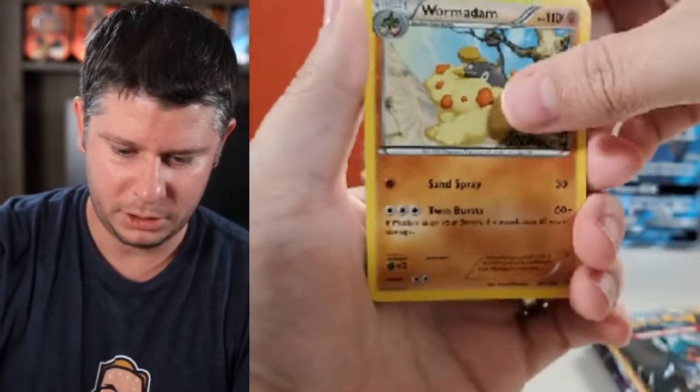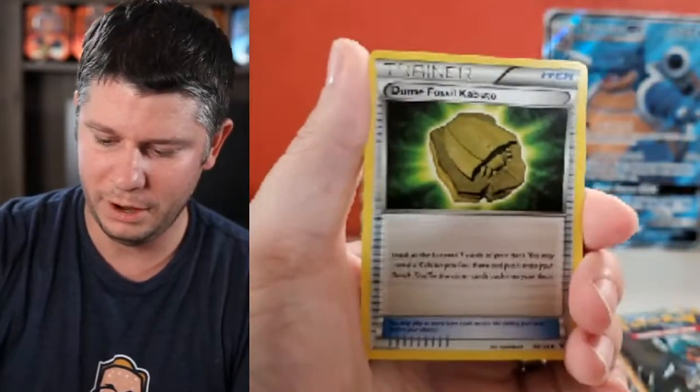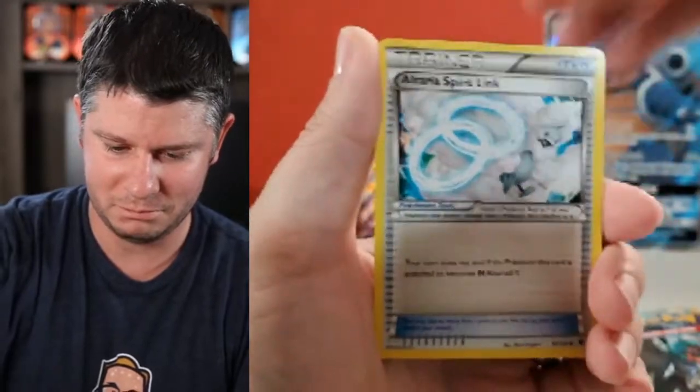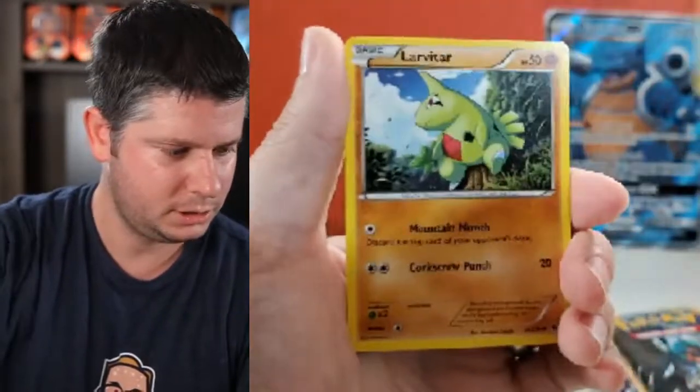All right, let's hope that I can pull something. Maybe I'll pull that Mega Alakazam again in another pack. That would be kind of hilarious.